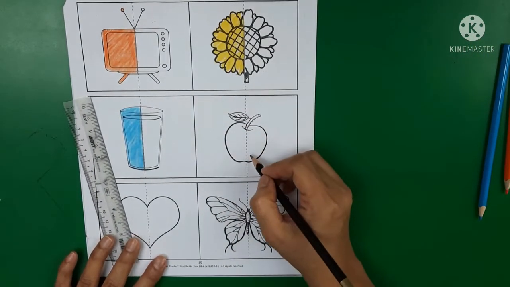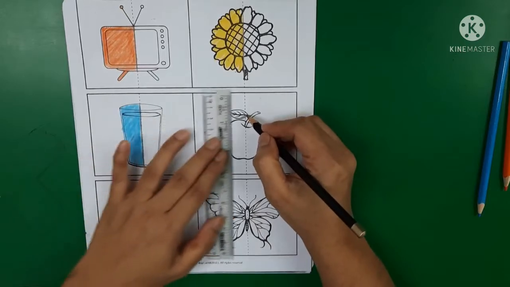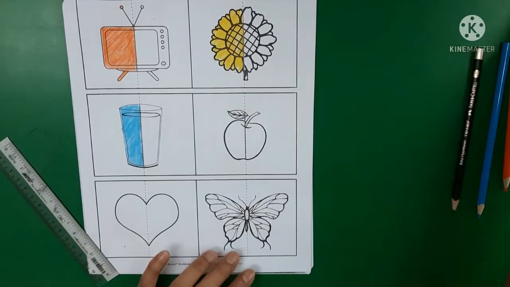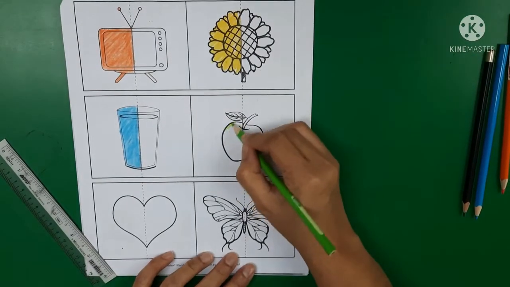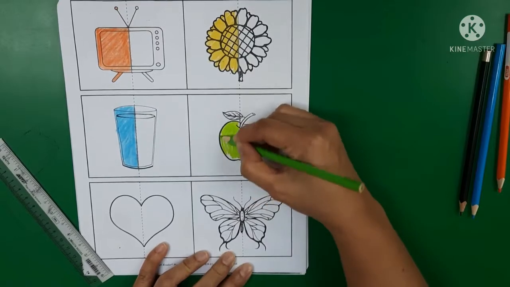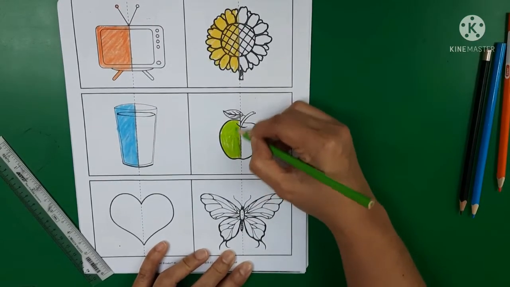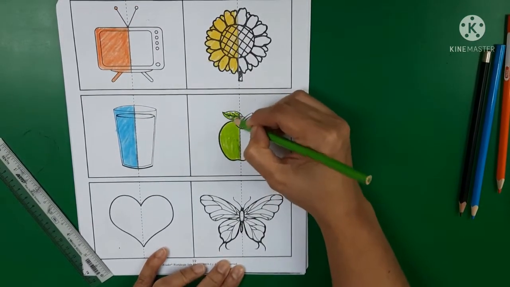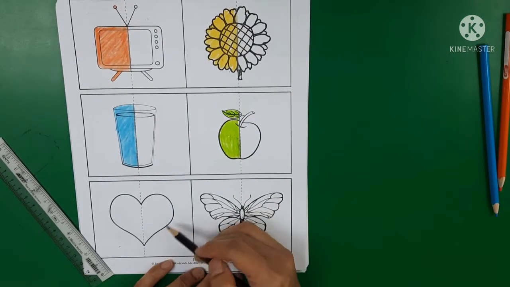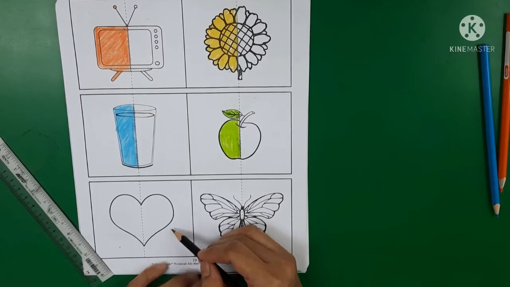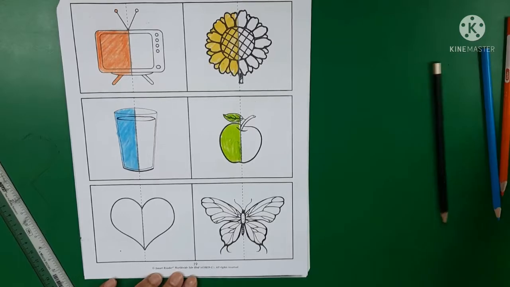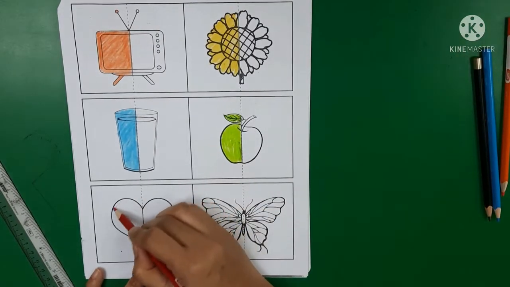Next, what is this object? An apple. Draw the symmetrical line and color half of the apple. Next, what shape is this? A heart. Draw the symmetrical line and color half of the heart.